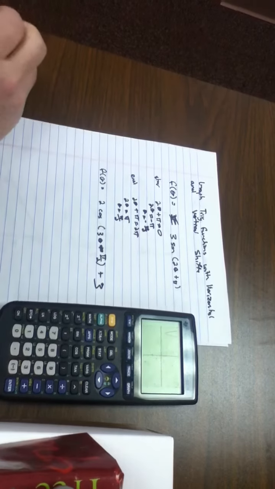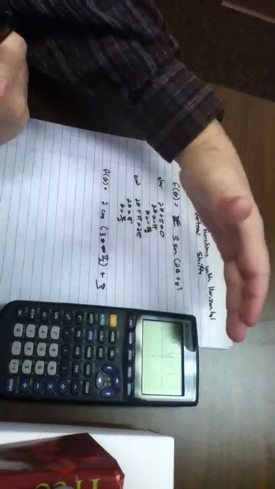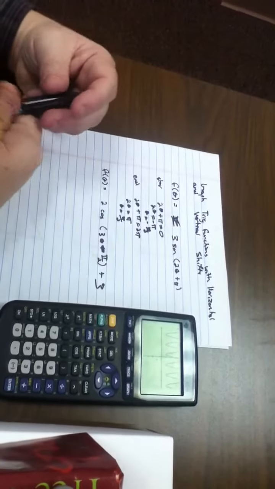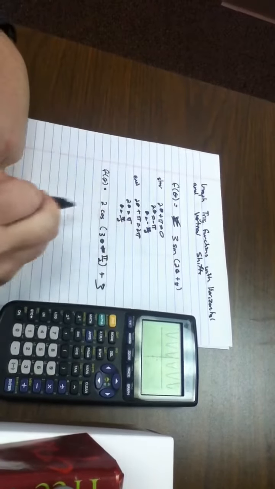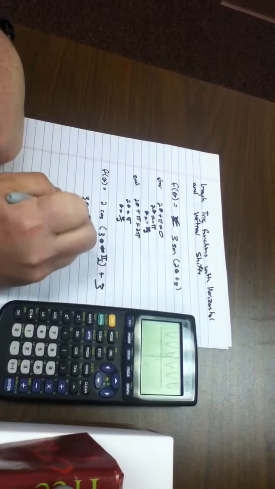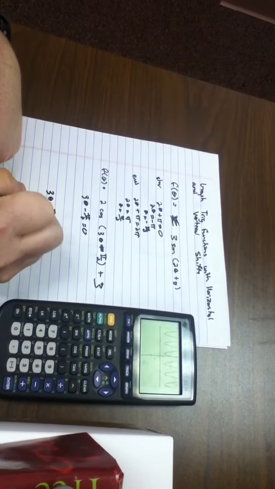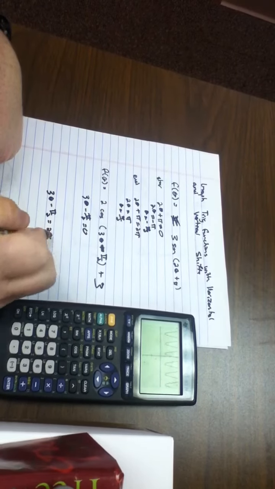That's my graph. Notice not only do we have a graph, but the plus 3 shifted it up 3 units. To find the beginning and ending values, we again set 3 theta minus pi over 2 equal to 0, and 3 theta minus pi over 2 equal to 2 pi, and solve for theta.